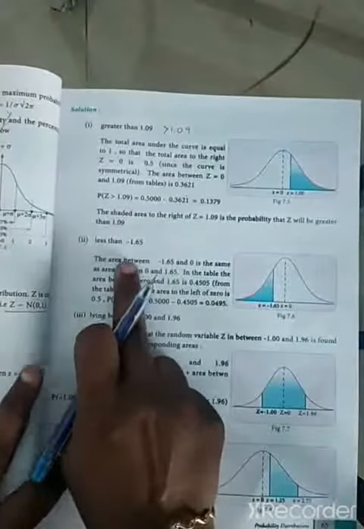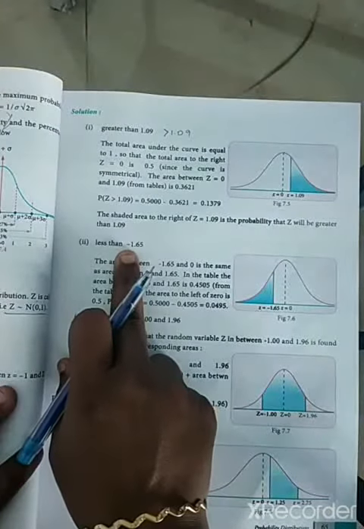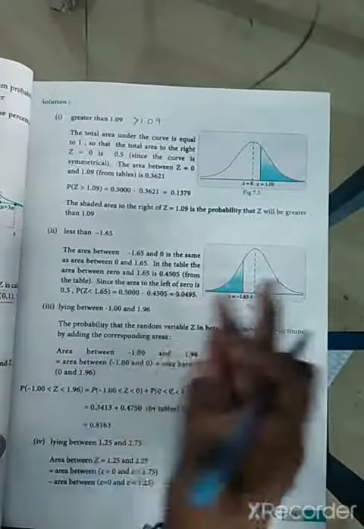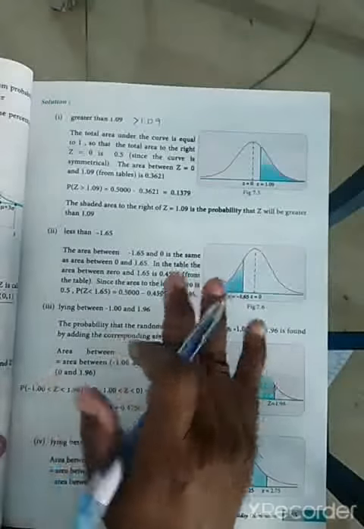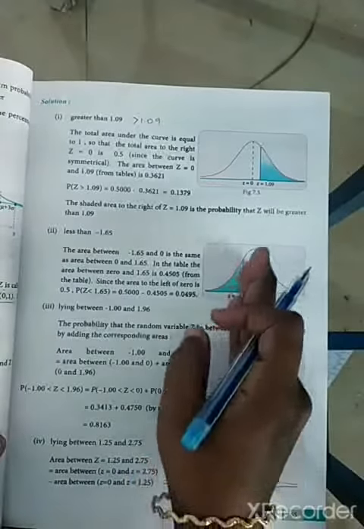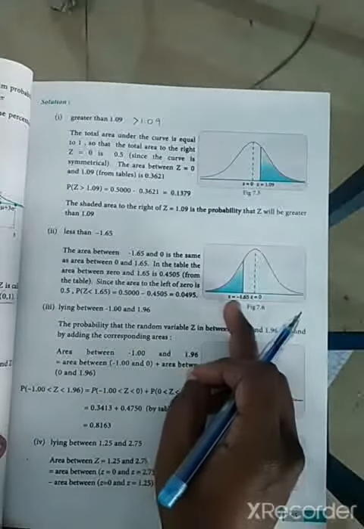Okay, less than minus 1.65. So first, since it is minus, it is on the left side. First we take the value 1.65, that is z equal to minus 1.65. Less than means this side, towards the left.